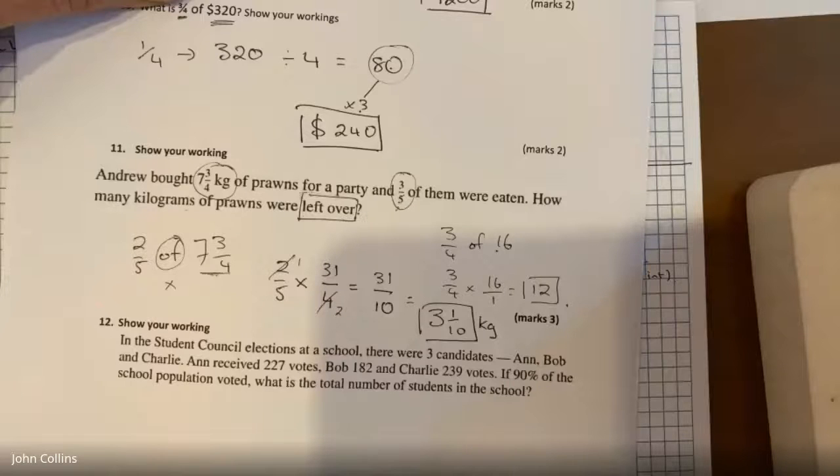What if you do it as a decimal, like 3.1? 3.1 is okay. Yeah, 3.1 is okay. But I prefer, if it's a fractions question, give your answer in fractions. Okay, so remember that for next time. But 3.1 is okay. So that is how you did that one.